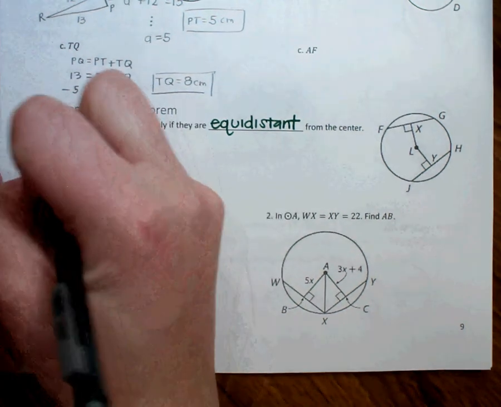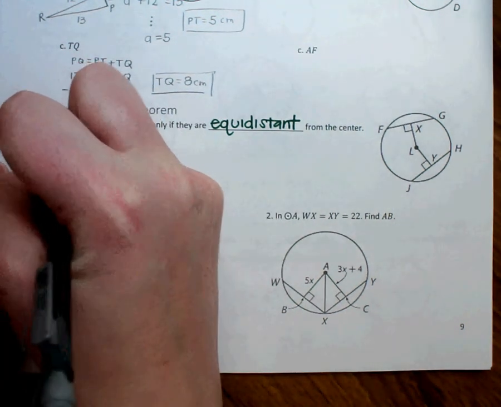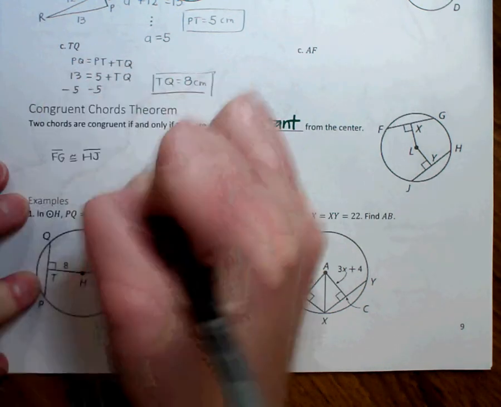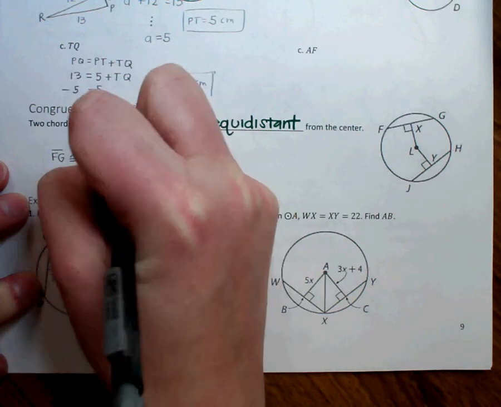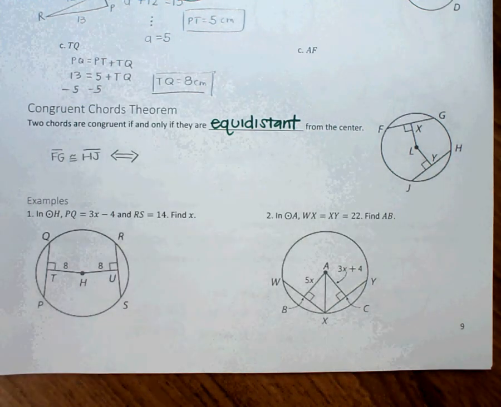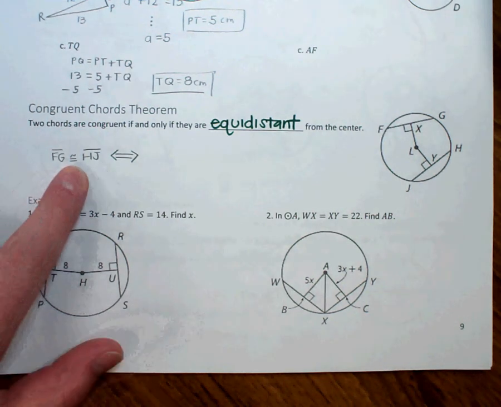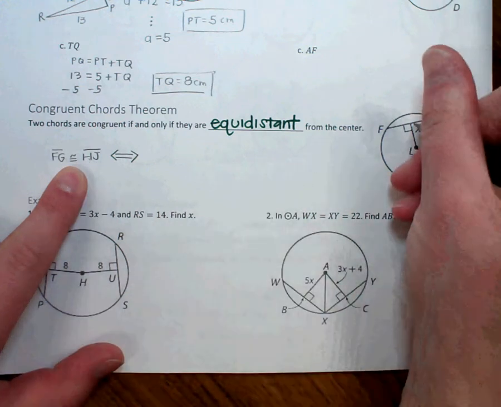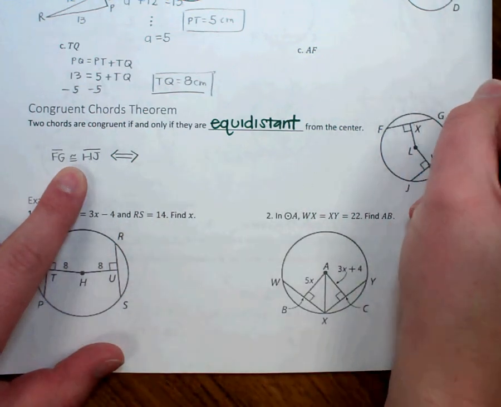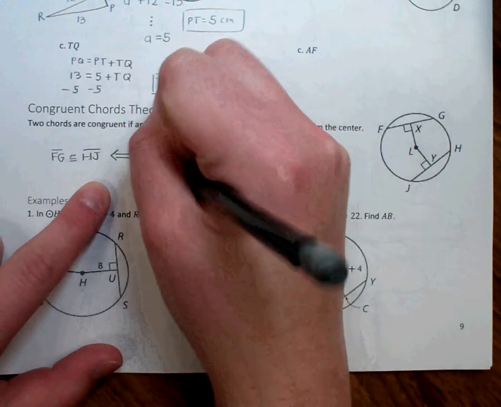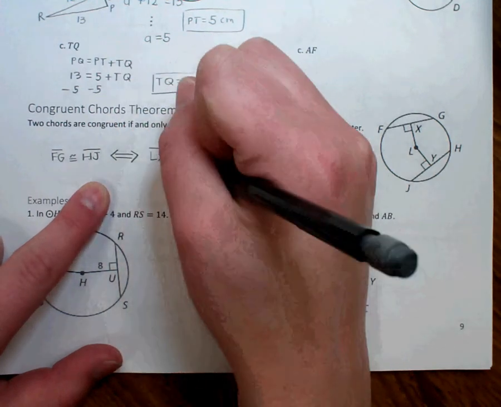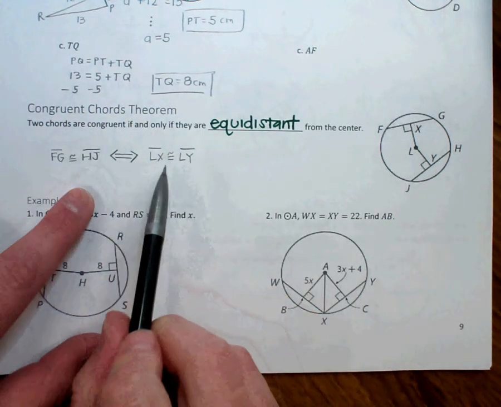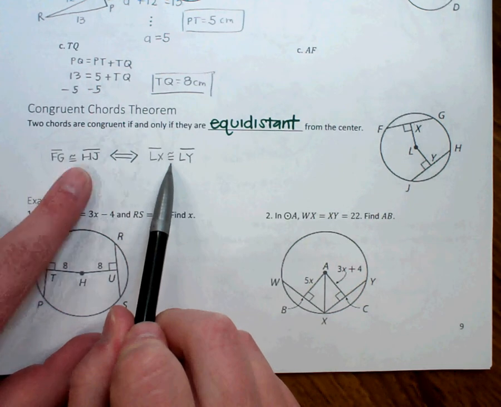So, FG is congruent to HJ if and only if, and I'm going to use this little symbol here, means we can go both directions. So these two chords are congruent if they are the same distance from the center. So this segment LX and LY are the same. Okay? Or, so if we know that these distances are the same, the chords are congruent.